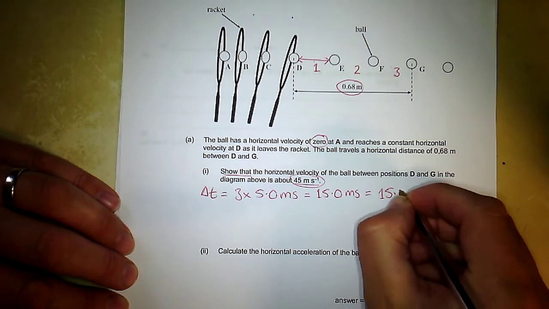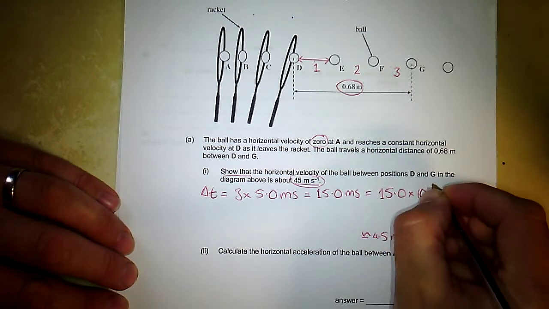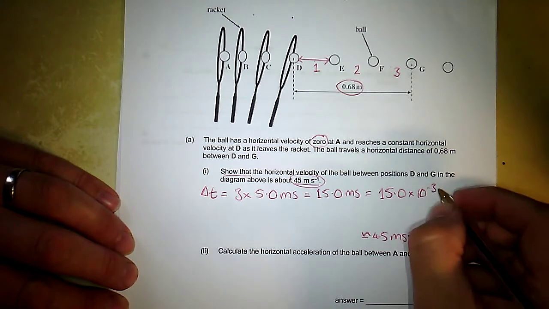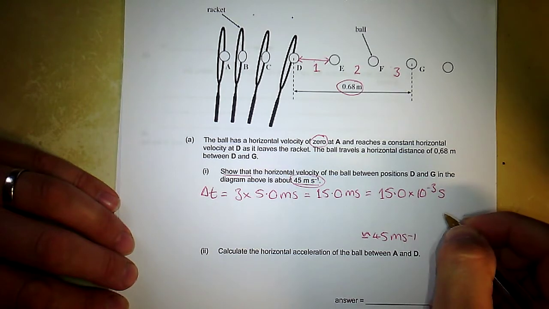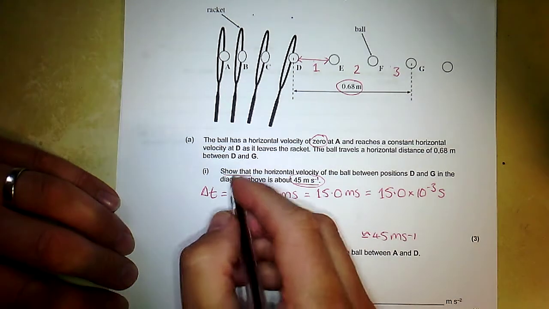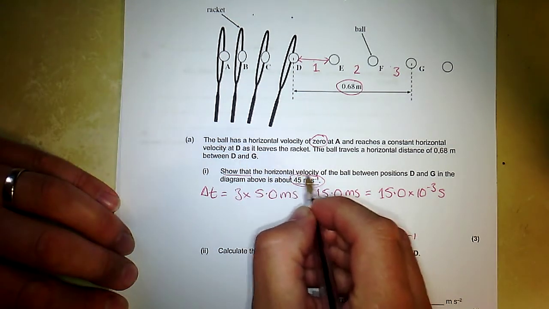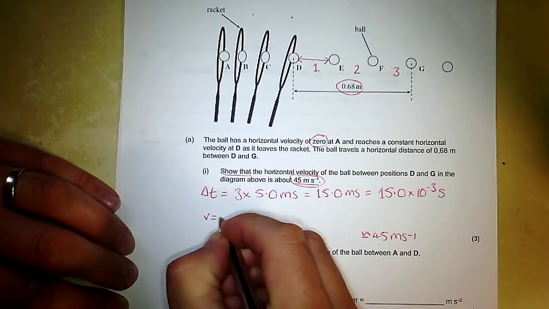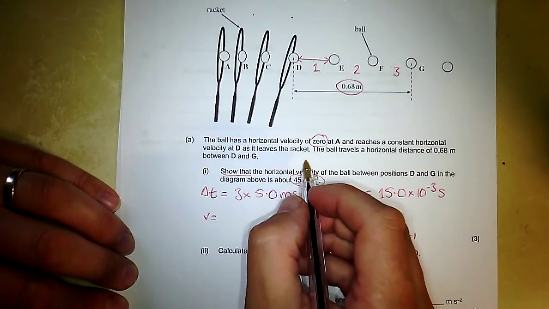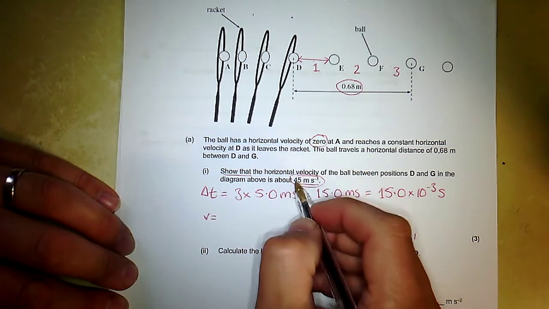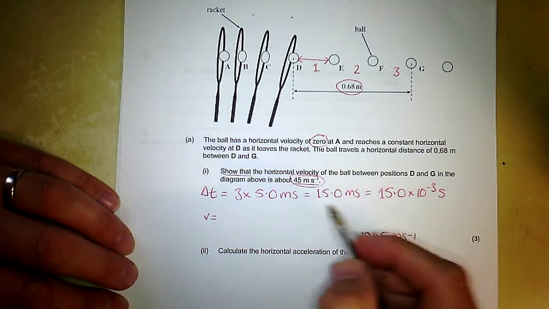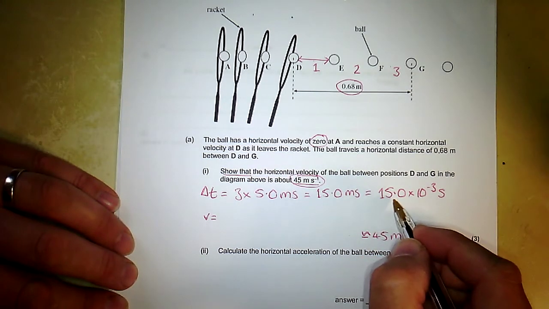So the easiest way, milliseconds to seconds, 10 to the minus 3 seconds. Now it wants the speed. If it's a constant velocity, it's not accelerating, it's going from 0 up to about 45 in 15 milliseconds.